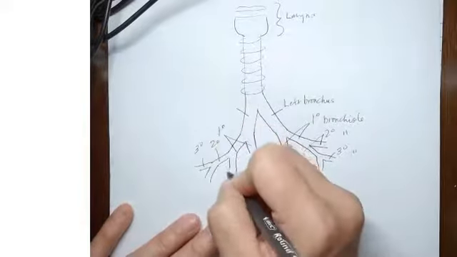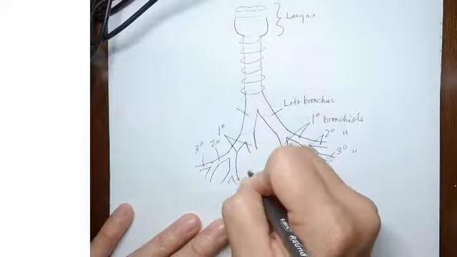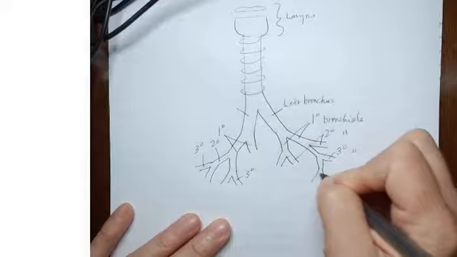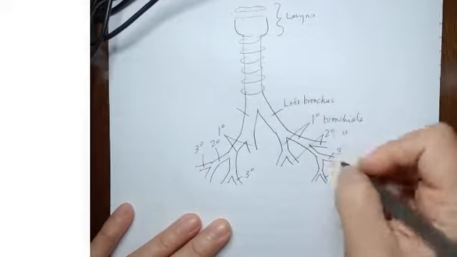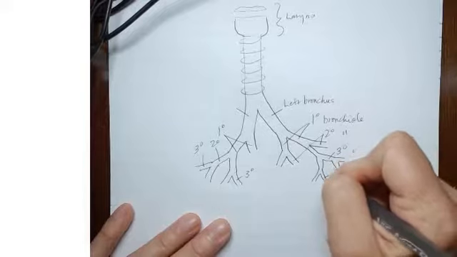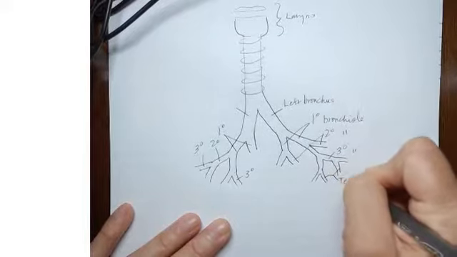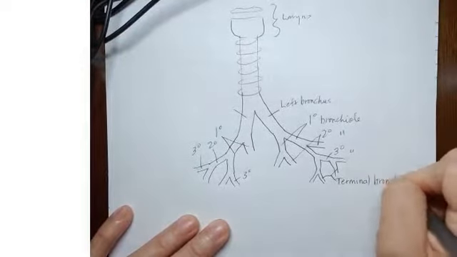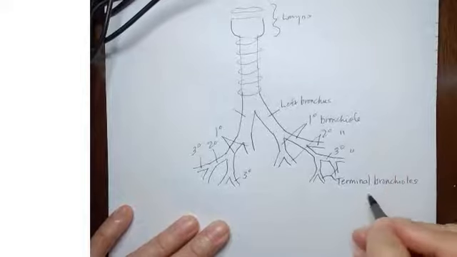So it just keeps getting smaller and smaller. And then from tertiary, it's going to bifurcate into terminal bronchioles. Terminal bronchioles.